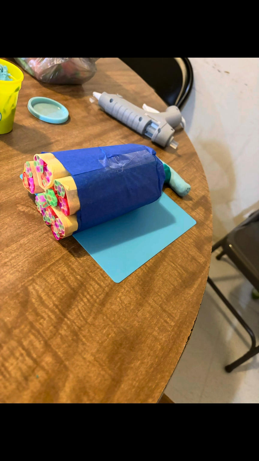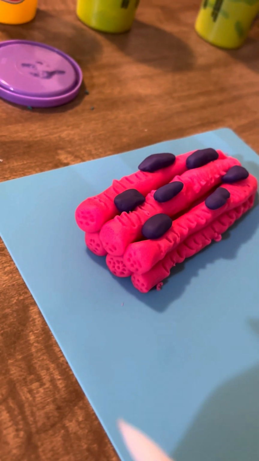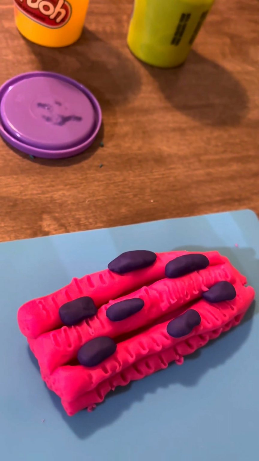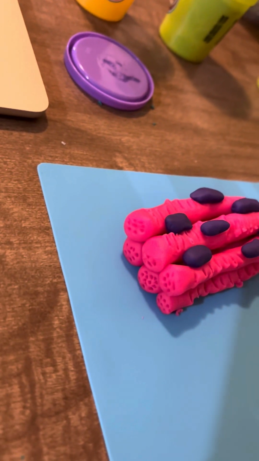Skeletal muscle is composed of long cylindrical muscle fibers bundled together by connective tissue sheets, with each fiber containing numerous myofibrils that are made up of repeating units called sarcomeres, which are the basic contractile unit of the muscle. Here's a better version of it. You can see the striations. The purple is the nucleus, and by the way, it's muscle.